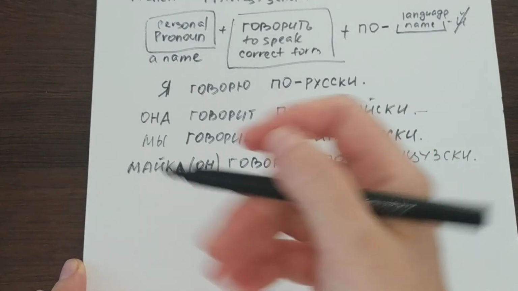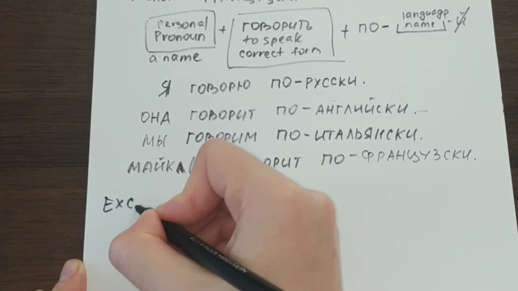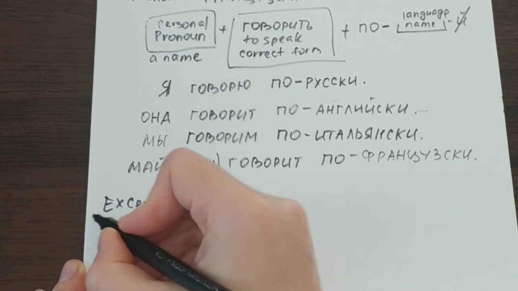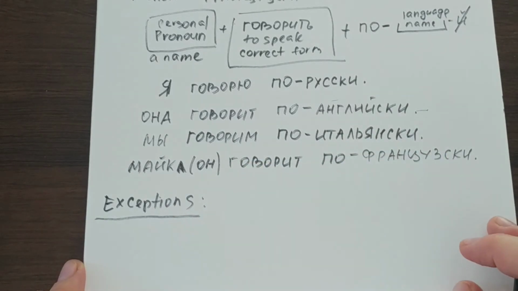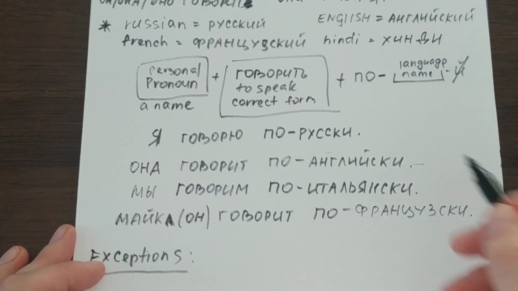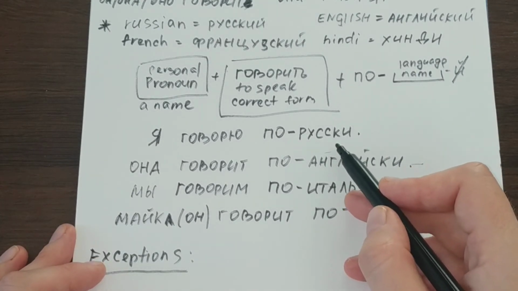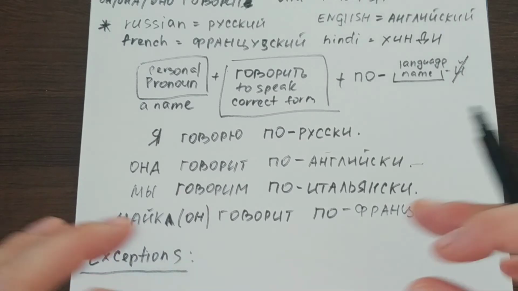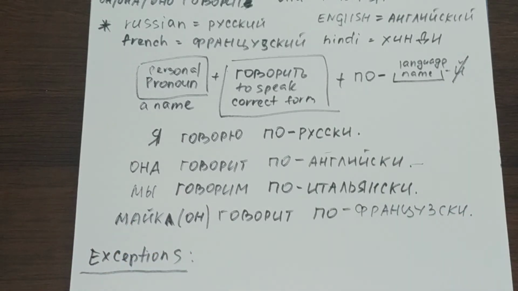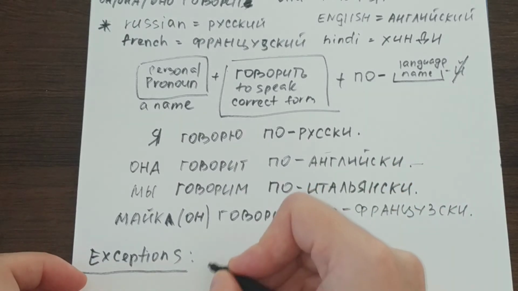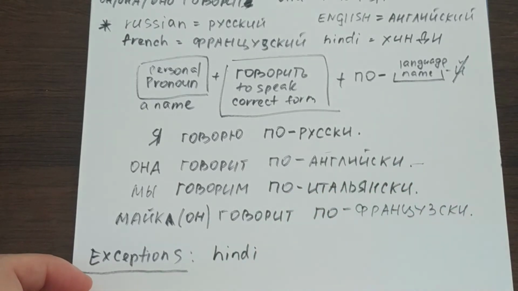But there are also some exceptions, of course, and the exceptions are the names of the languages that are not formed like this, by using the country name and transforming it into a language name. There are also some languages that have their own separate name. So I'm talking about Hindi, for example, one of the languages of India.